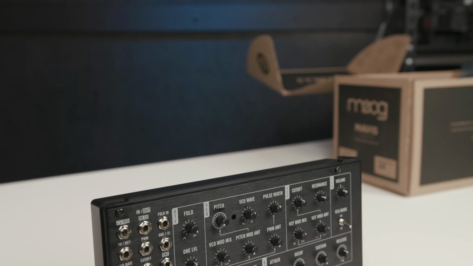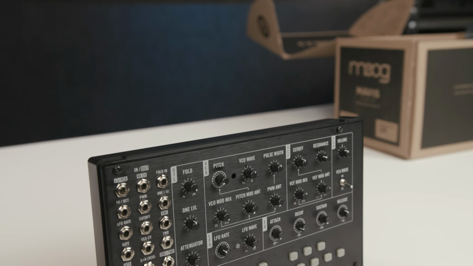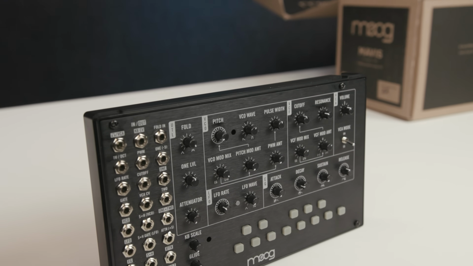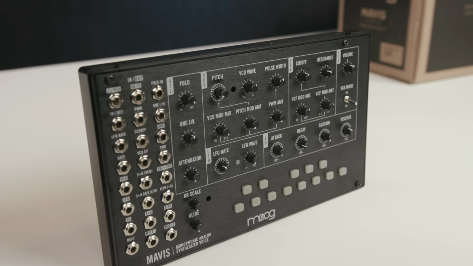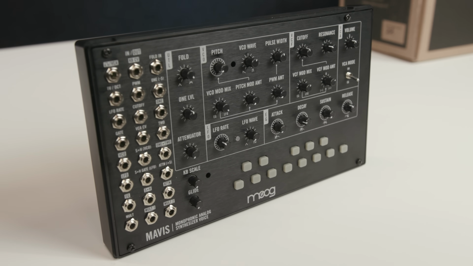It is the new Moog synthesizer. It's a monophonic analog synthesizer voice. And why do they call it a voice? Because it has all the components you need to make a full synthesizer voice.